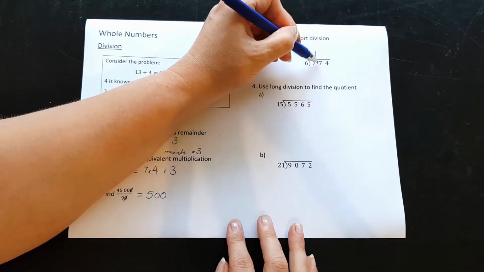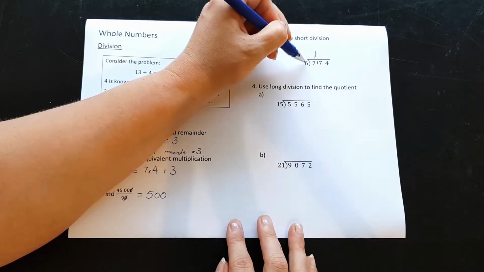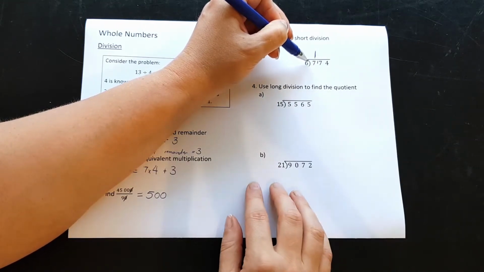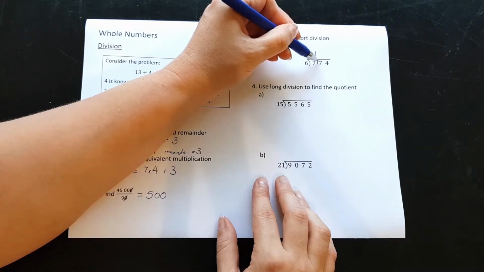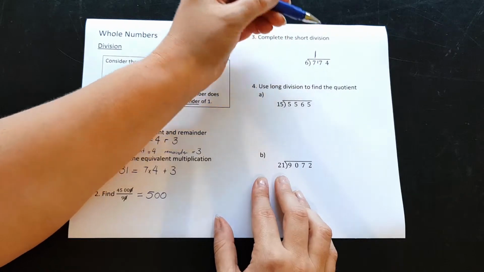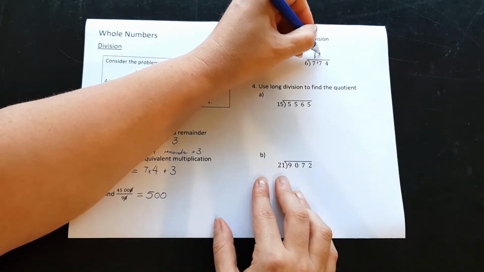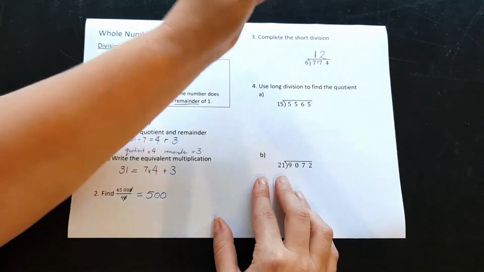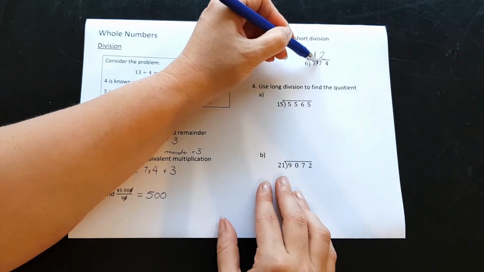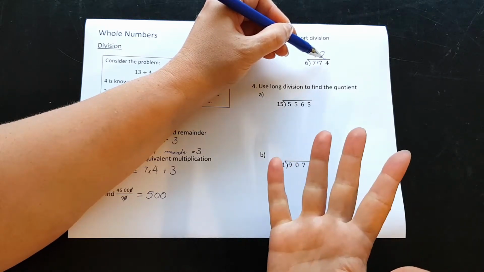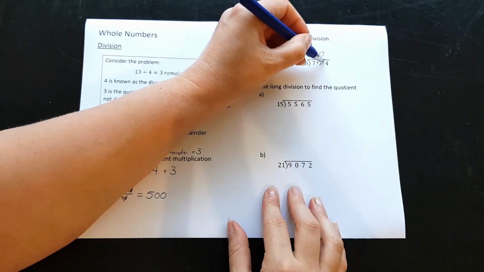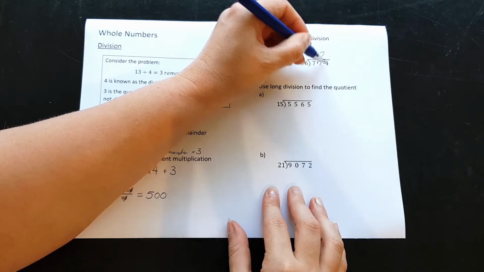Now I look at this next number, so that becomes 17. 17 divided by 6: 6 times 2 would work, because that's 12. 6 times 3 is 18, which is too big. So it goes twice. That would be 12. What's my remainder? 13, 14, 15, 16, 17. I have a remainder of 5. I put that over here.